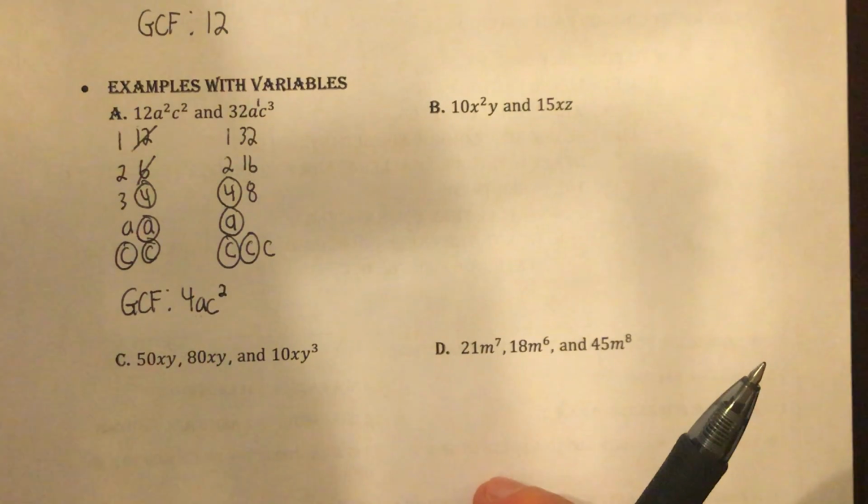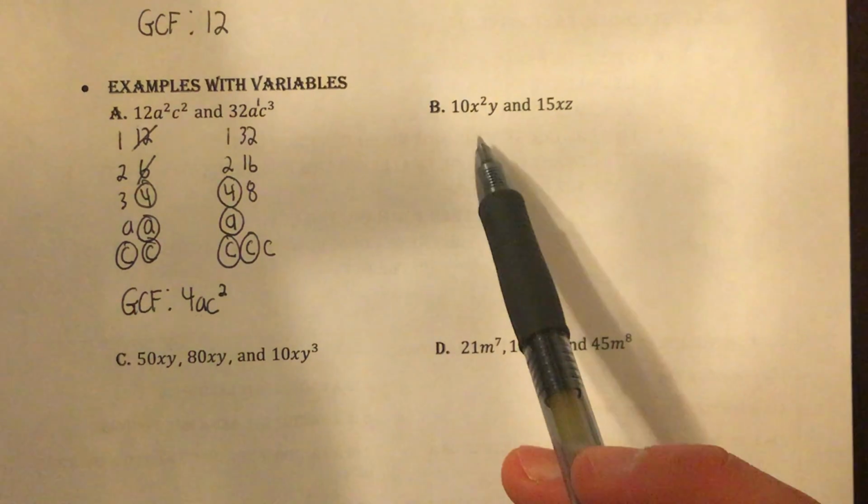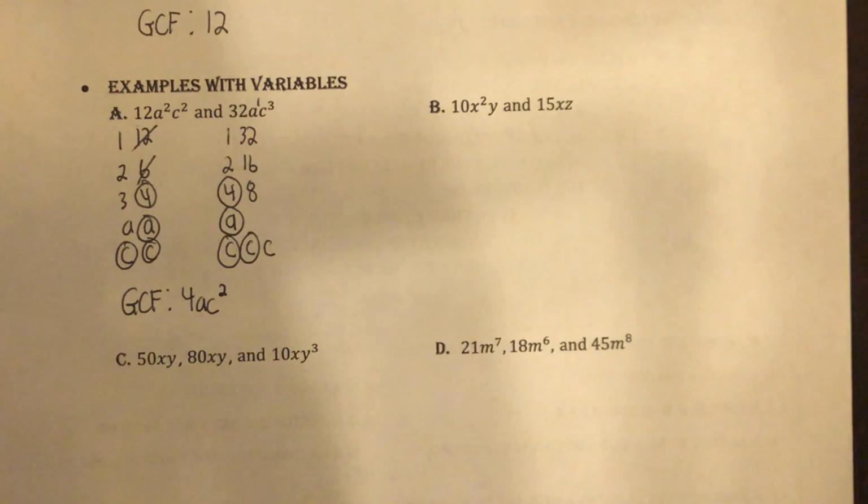All right, so hopefully that made sense. The numbers portion definitely should, since we've done 4 examples of those. The variables might be just a tidbit confusing at this moment, but let's see if we can clarify it further in this second example, example B. So again, 10x squared y and 15xz. We need to figure out what I have in common, and what's the greatest amount of it I have in common. So let's start with the number 10.